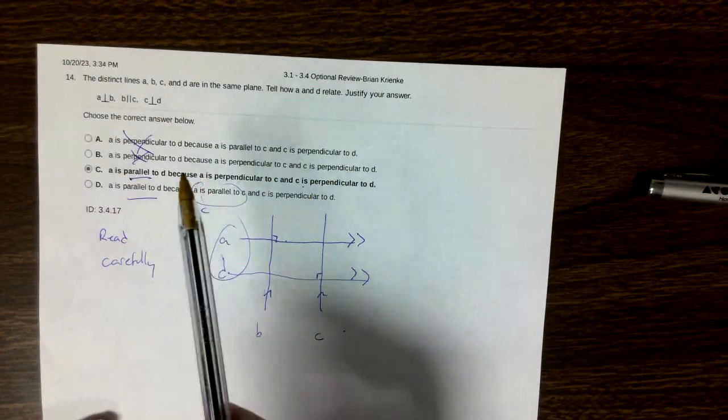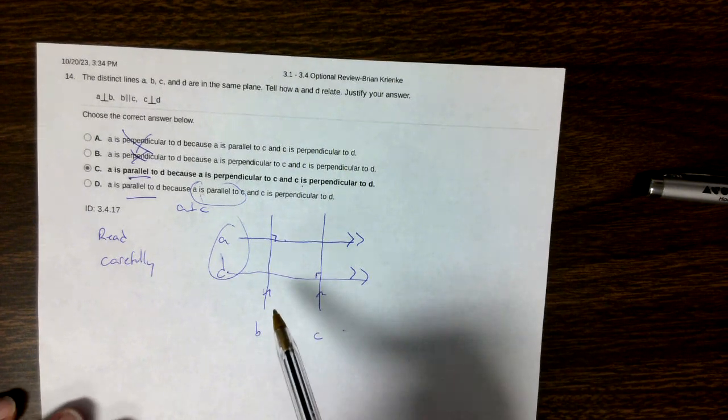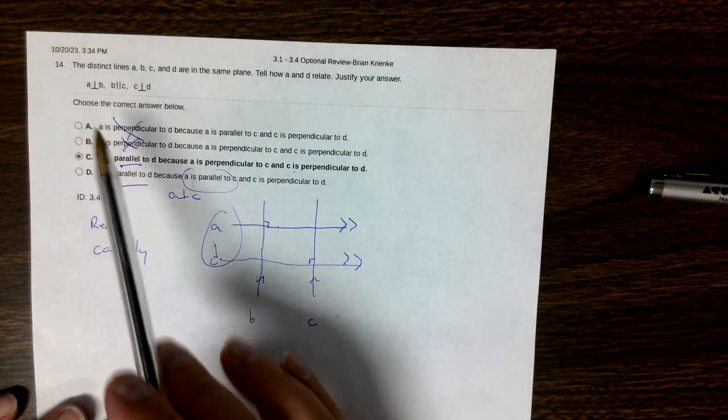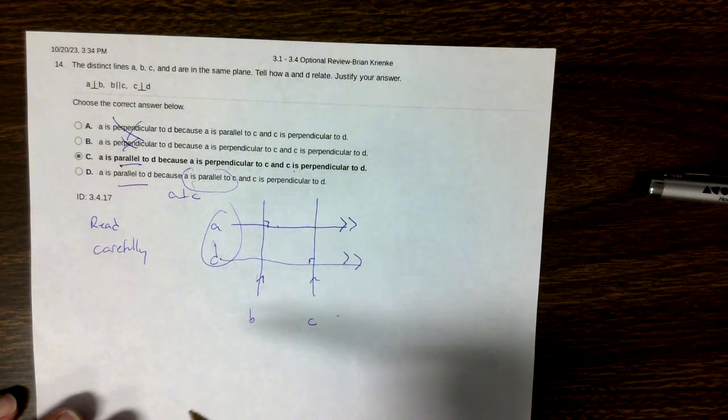Okay. So that should be all for this one. I would write it out, like draw it, and hope that helps.